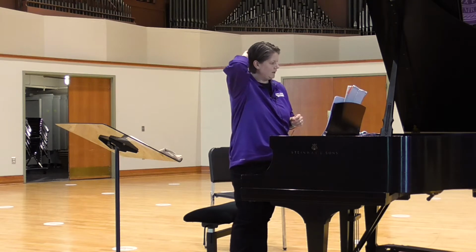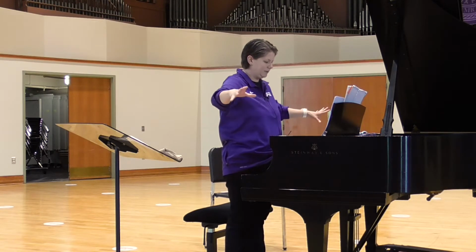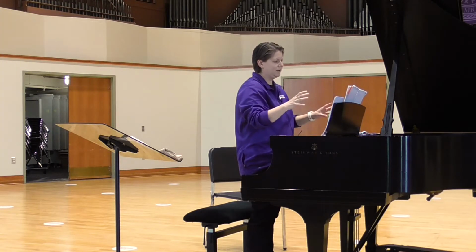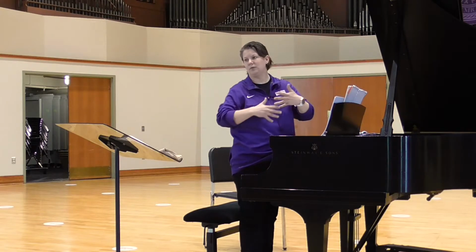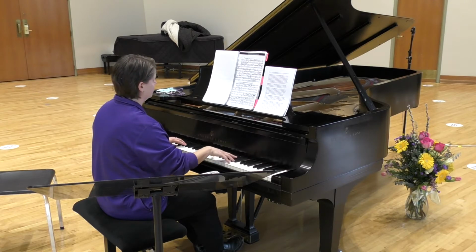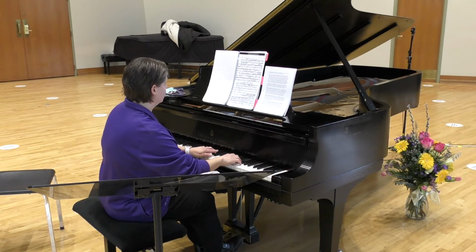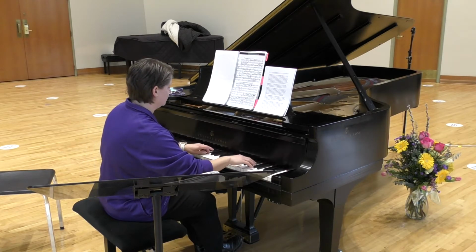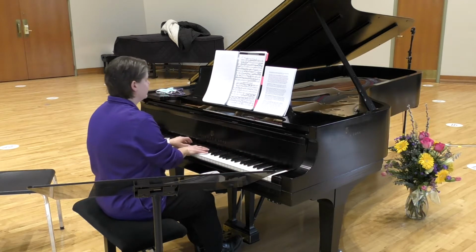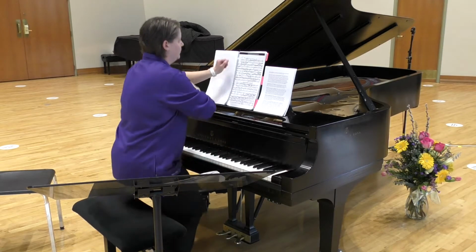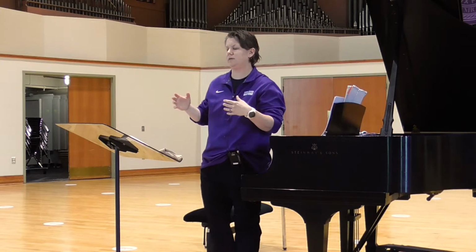Number 19, Frederick Kalkbrenner, has huge registral space and octaves that really make this one kind of spanning the whole keyboard, to be honest. So here's a little bit of this. So within the variation, he changes character, kind of like we've heard Beethoven do last night.